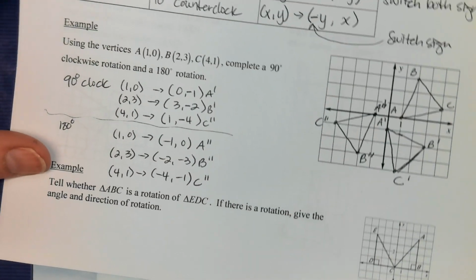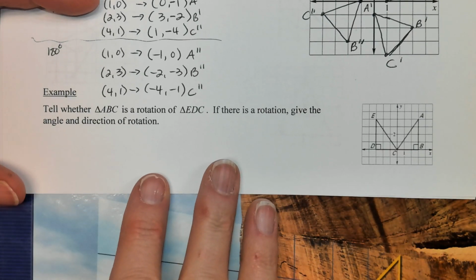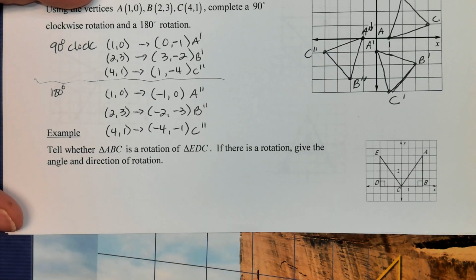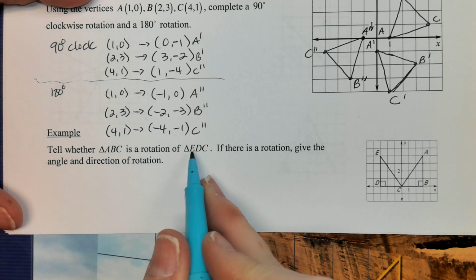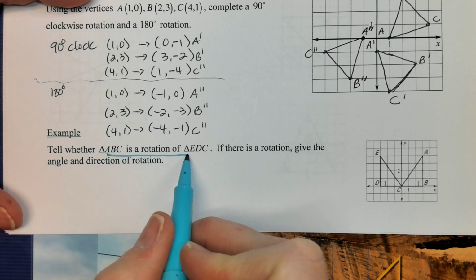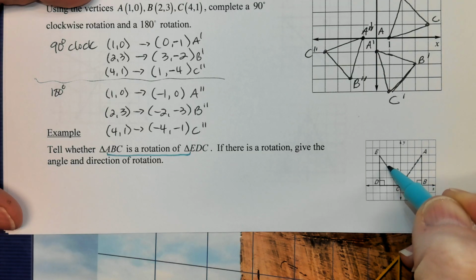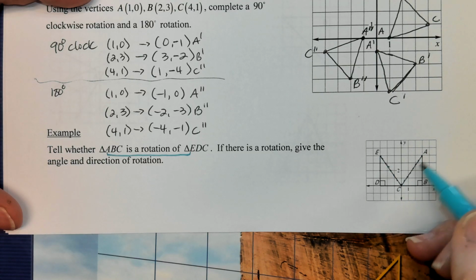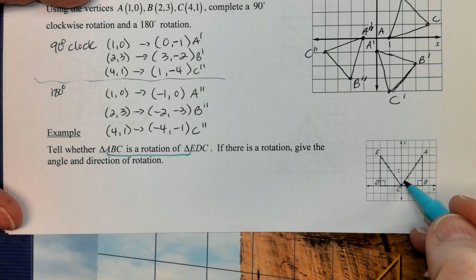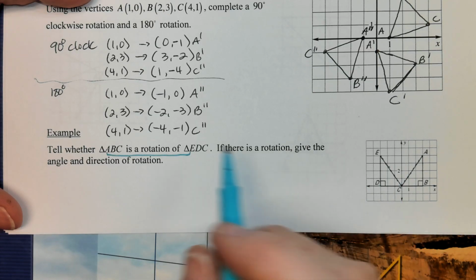We got one more. It says, can you tell if this is a rotation? If there's a rotation, give the angle and direction of the rotation. So they are asking me if ABC is a rotation of EDC. So that means that A goes with E. So I'm going to just dot A into the origin and then out to E. That looks like a pretty good rotation. It doesn't look quite like a 90 when you turn your head. Looks like less than that.